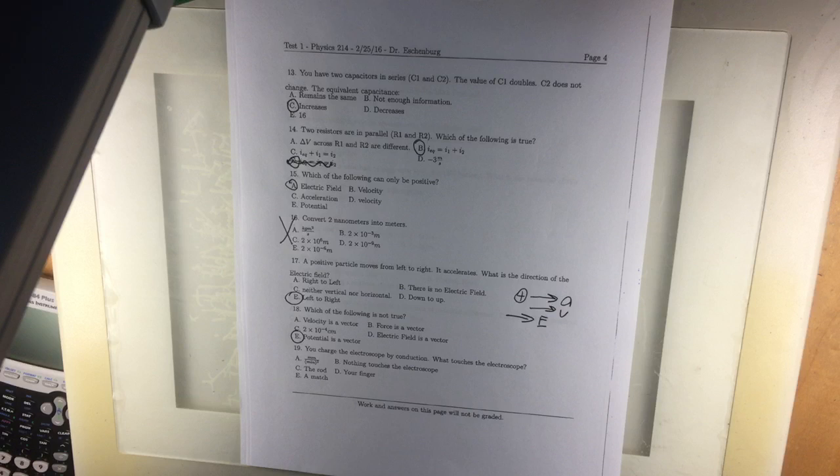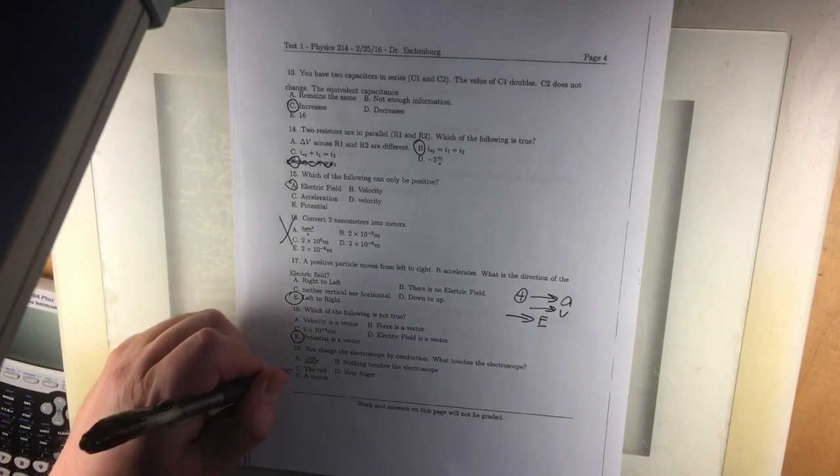You charge the electroscope by conduction. What touches the electroscope? C, the rod.